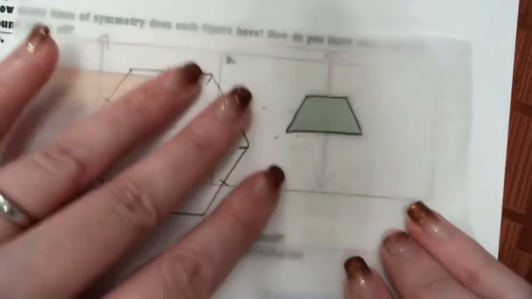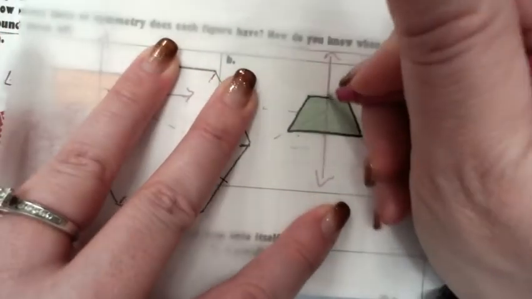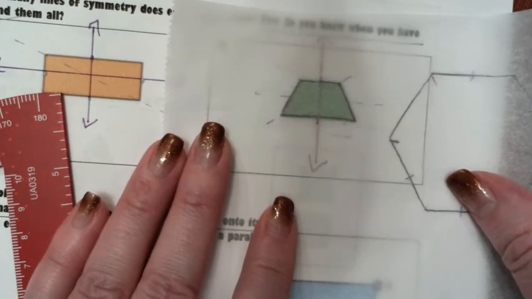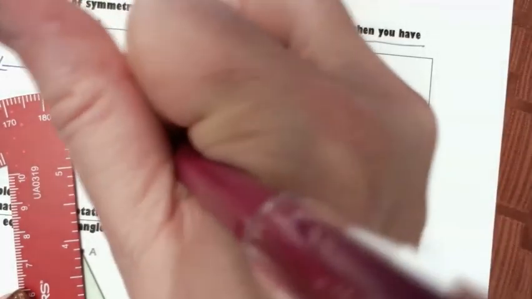And if we use this, it's easy to check. We flip it this way and line it back up. We have a perfect line of symmetry. So there is only one here, and there are 2 here.